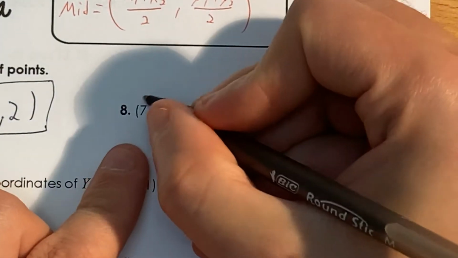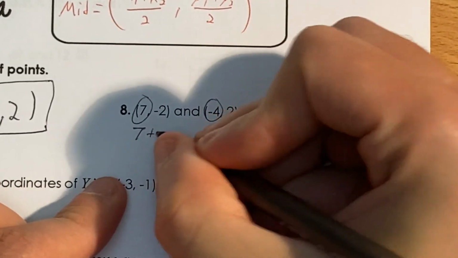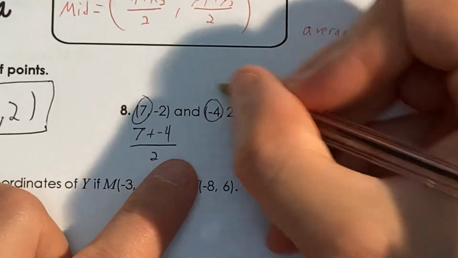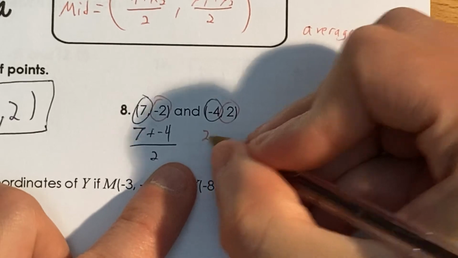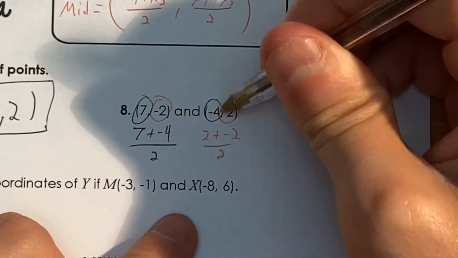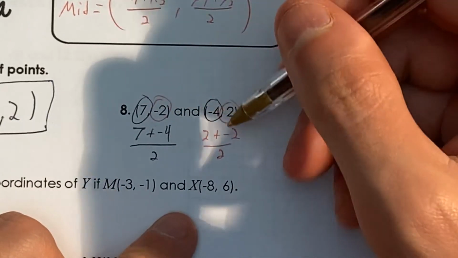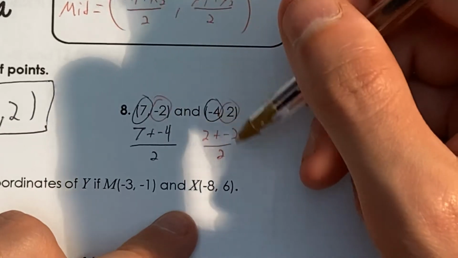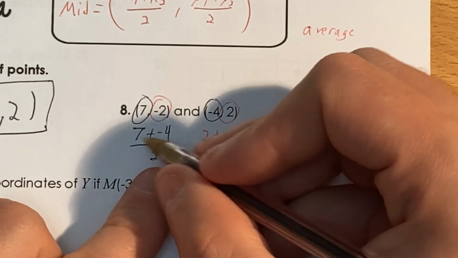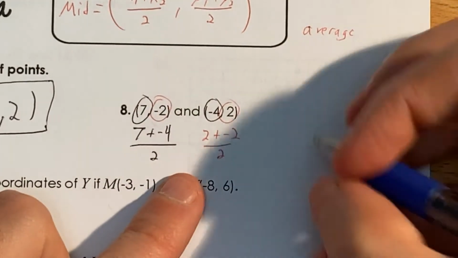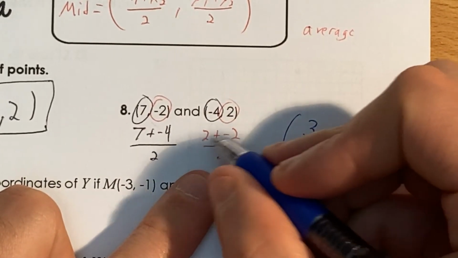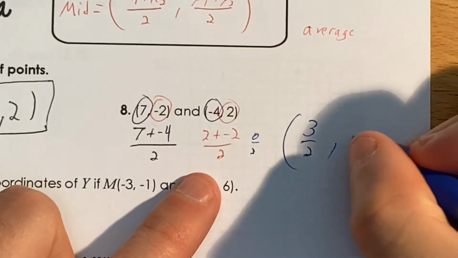For this one, 7 and a negative 4 over 2. 2 and negative 2 over 2. In this one, I did that one and then that one. It doesn't matter. When you're adding numbers, it doesn't matter which one's first. So if you're wondering why I did that, it can be either way. Either way, 7 plus negative 4 is 3. So you end up with 3 over 2. And then 2 minus 2 is 0. So you end up with 0 over 2, but that's just 0.